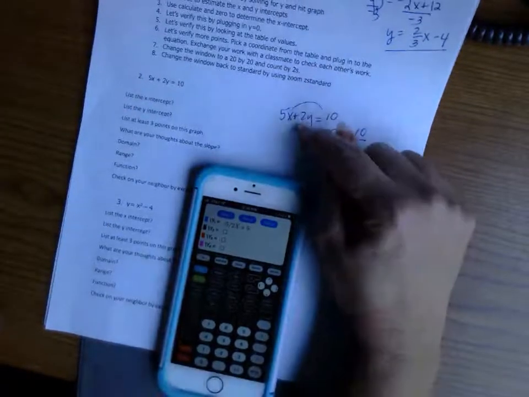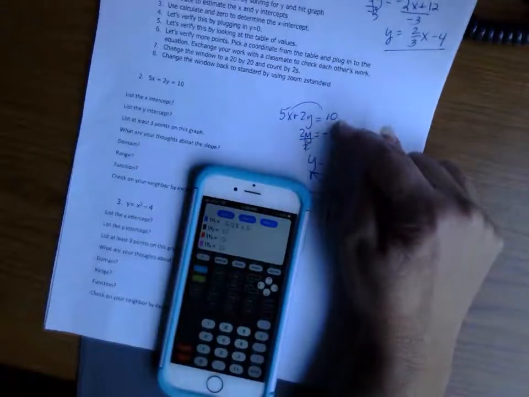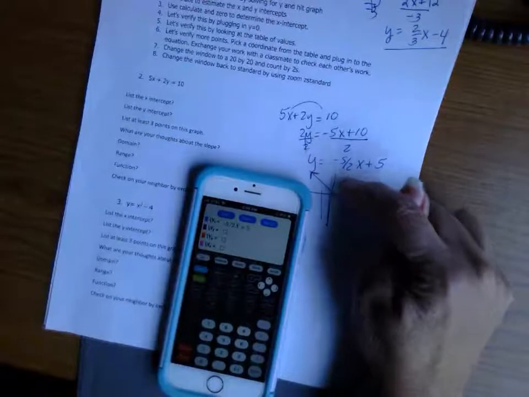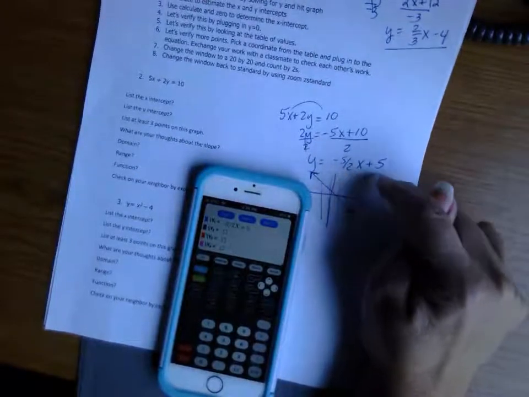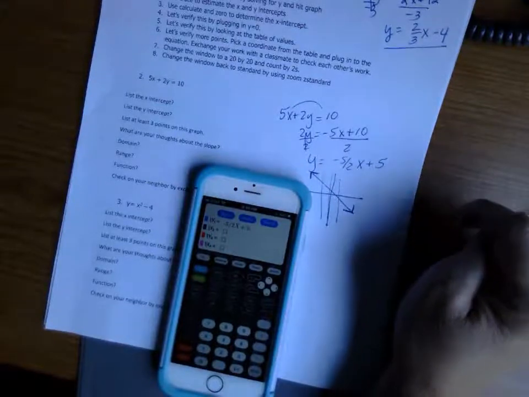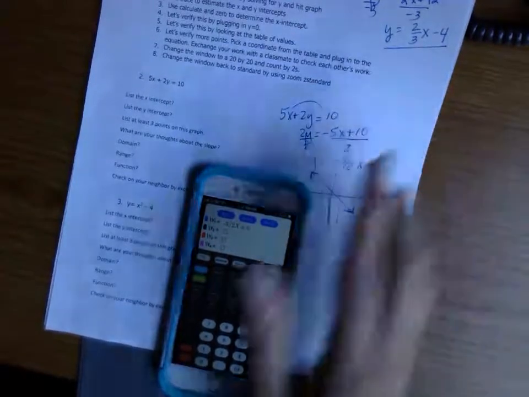But first thing I would do is I need to solve for y, and that's what I've done over here. You can check out the steps. You need to get it in y equals form. That's your mx plus b form, where you've got your slope in front of x and the y-intercept. And the graph sort of looks like this. I've already got that in.